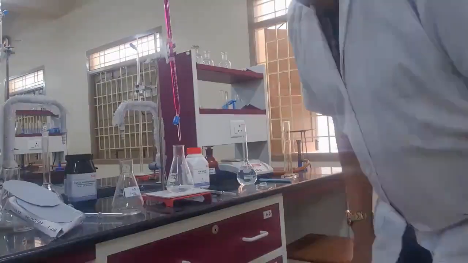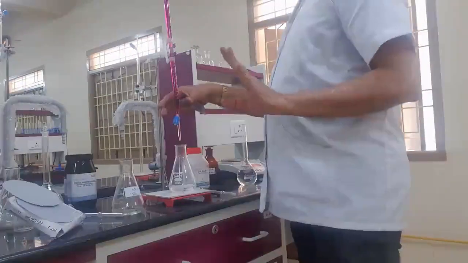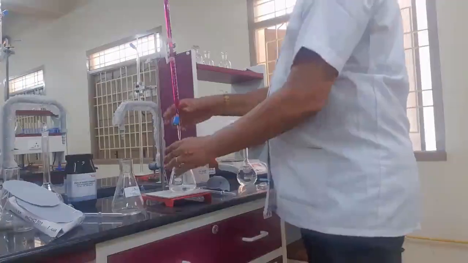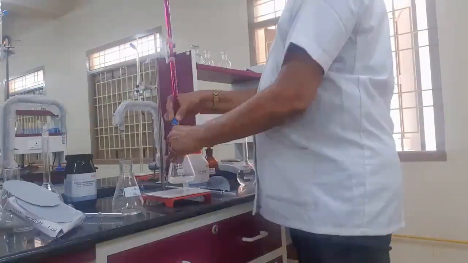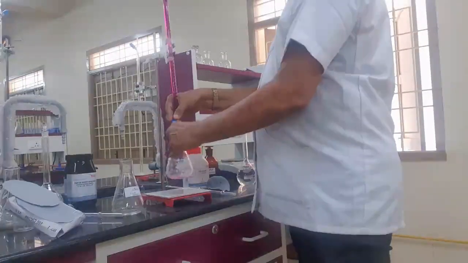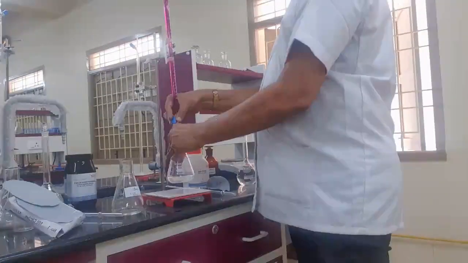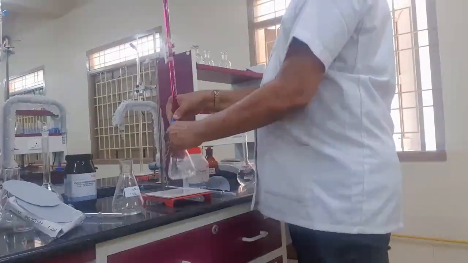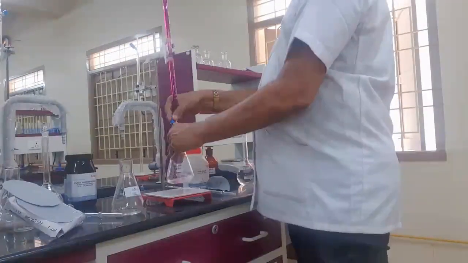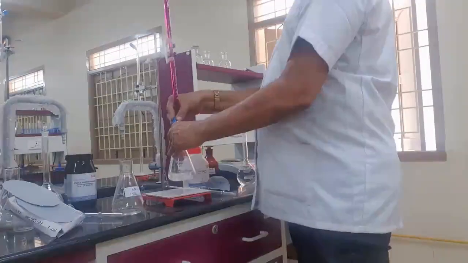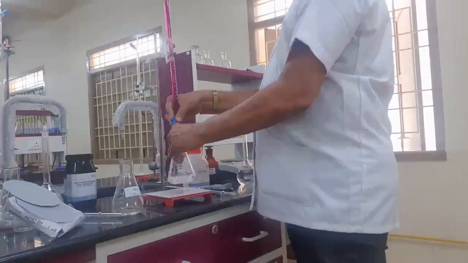Just see here, I am keeping here. Initially I should not add firstly as in the case of paracetamol sulfate, just a few drops. Then I have to shake, a few drops, and shake again. So slowly, the initial reaction will be very slow, but if it goes on for a long time, it will be faster. That is a very, very important difference between paracetamol sulfate and oxalic.